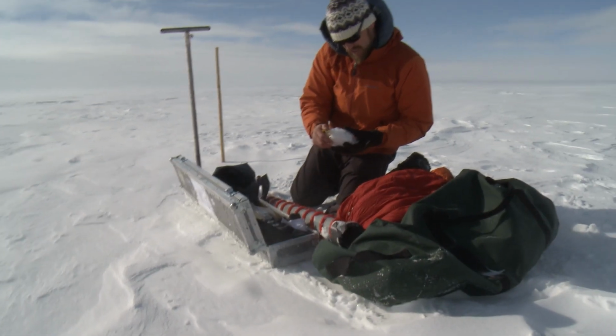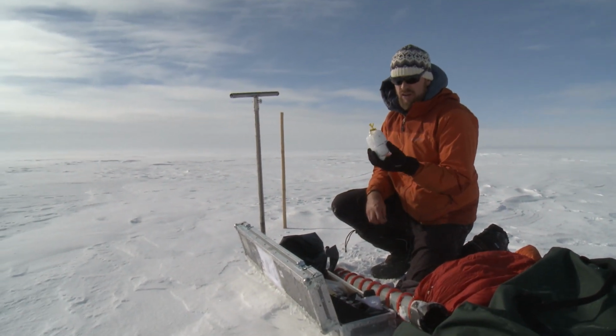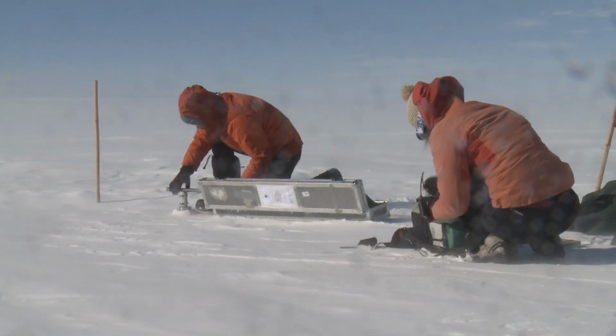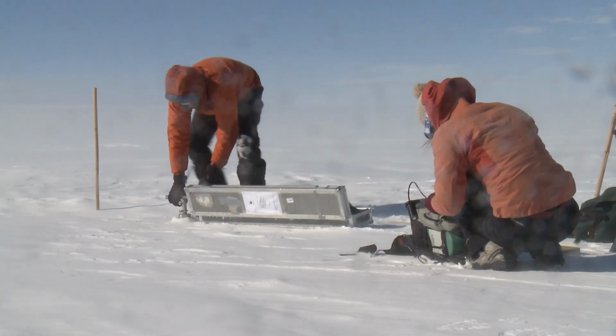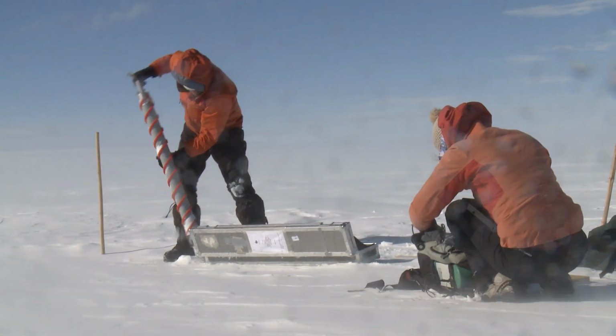What are you doing, Jason? So I'm collecting core samples. I'm down to already 1.6 meters. I'm starting to encounter melt layers. They would have been from last late summer. And we're gathering ground measurements.